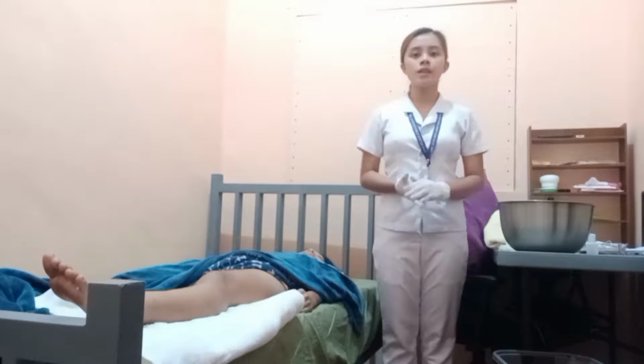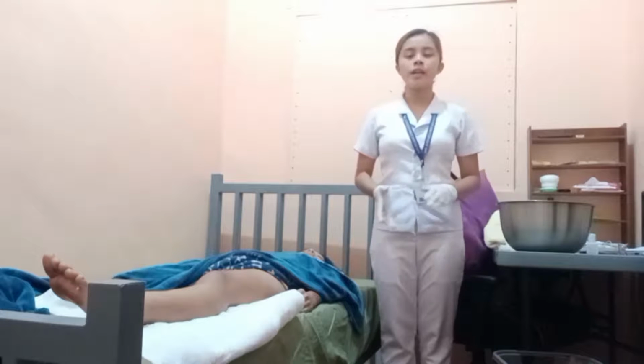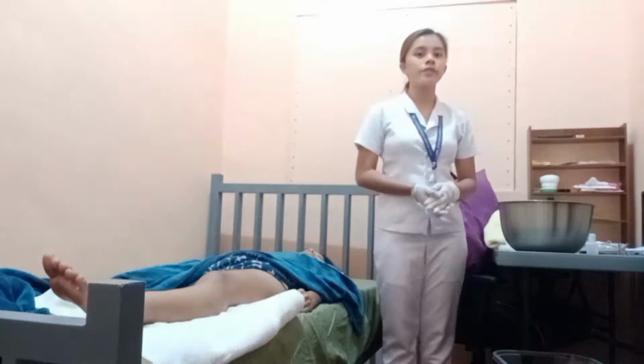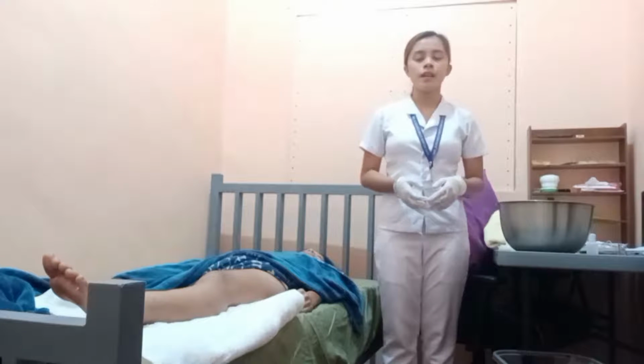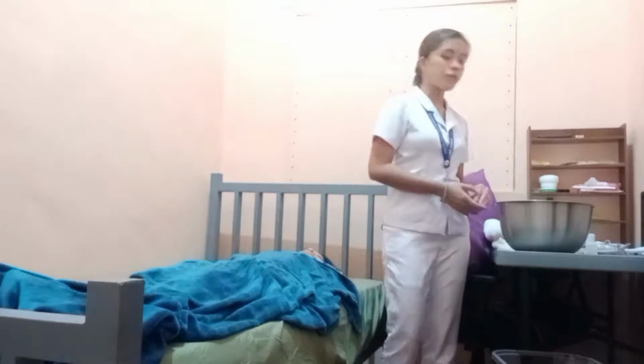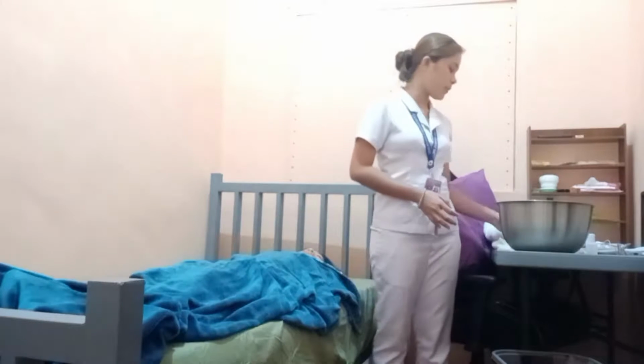Now that I am done with the anterior part of the body, I am going to discard the water, washcloths and gloves that I have used and replace them with new and clean ones. I have already discarded the equipment that I mentioned earlier, and here I have refilled the basin with warm water, and I have a new set of gloves and a washcloth. So I will now wear the gloves.